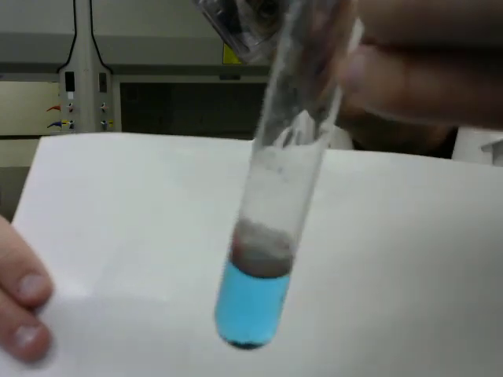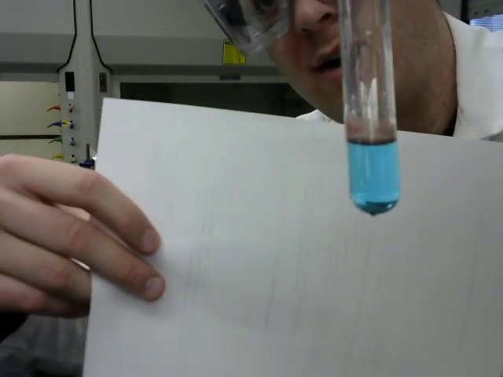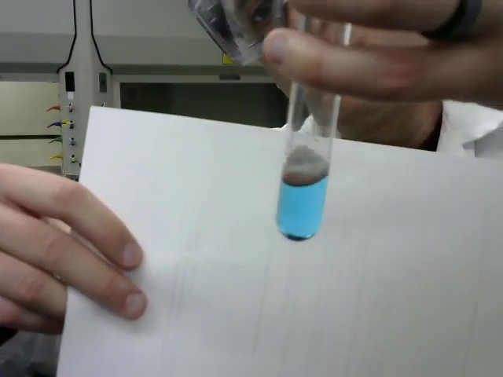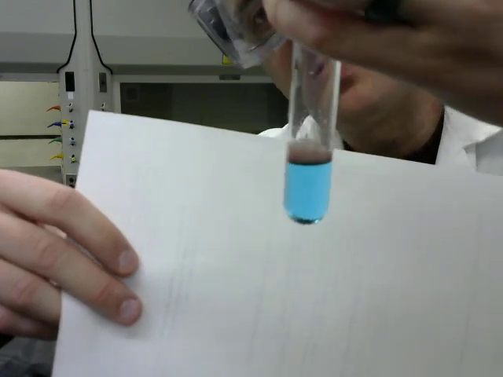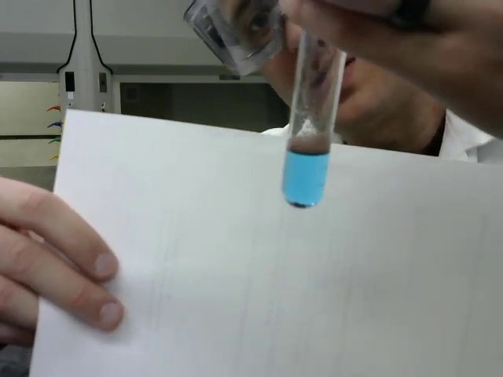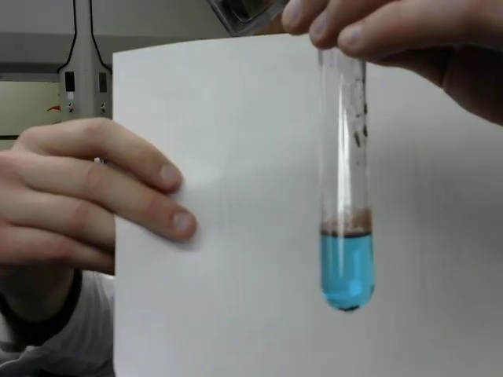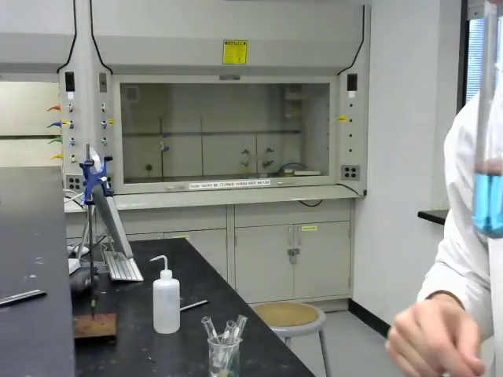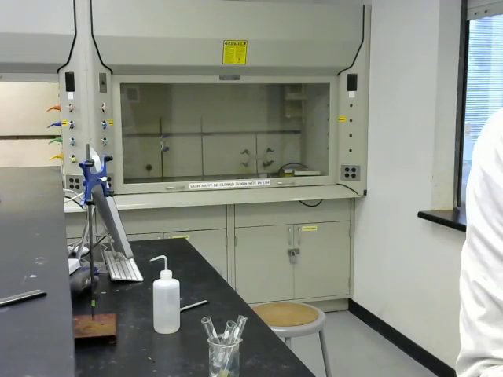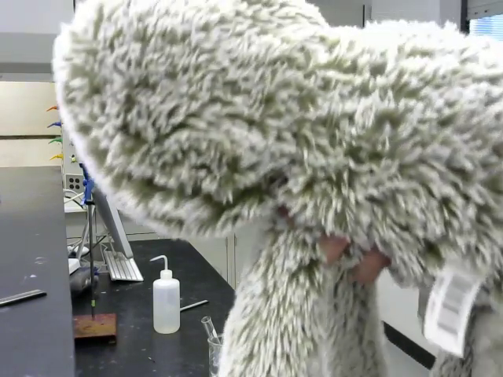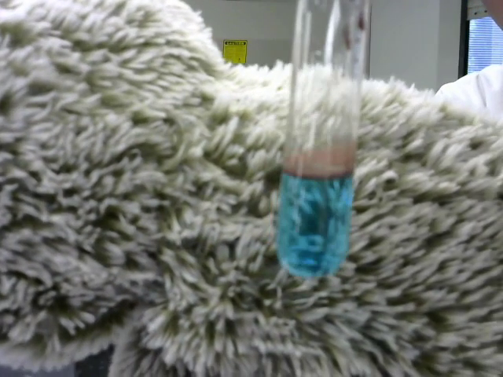However, you can see that, oh gosh, I don't know how good the color is for you, but this powder that is kind of getting stuck on the walls of the test tube is very distinctly copper colored. I wonder if a dark background is better. Maybe we'll use Slothy Doffy. Is that better?